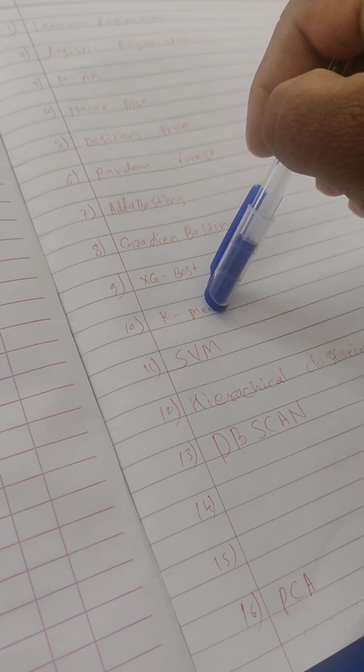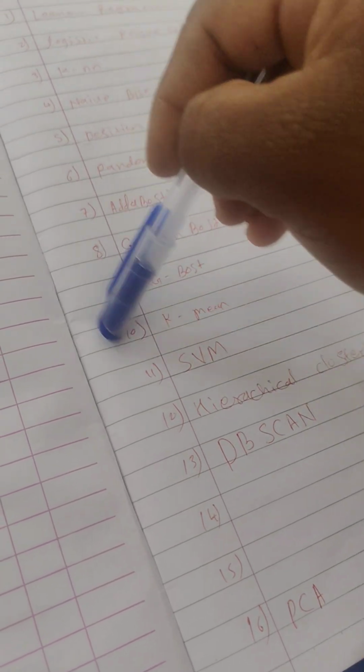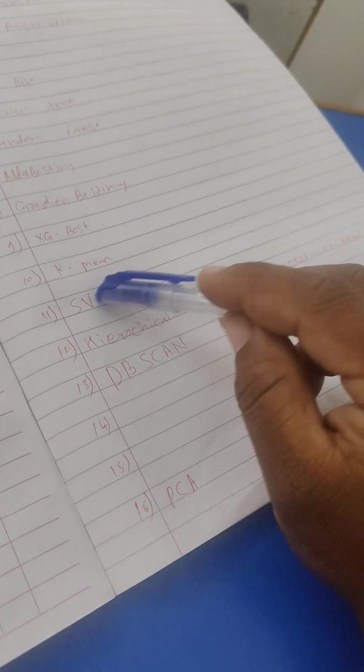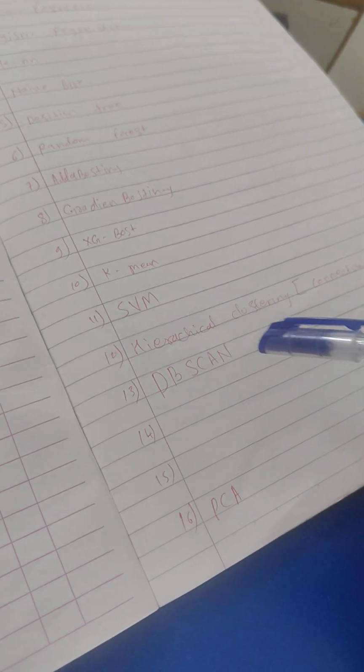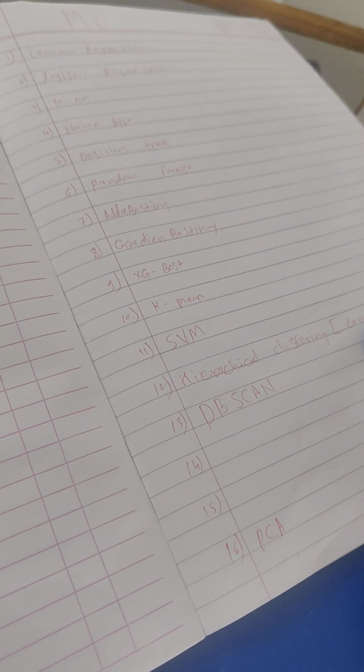In unsupervised we have K-means, hierarchical clustering, DBSCAN, and lots of other algorithms.